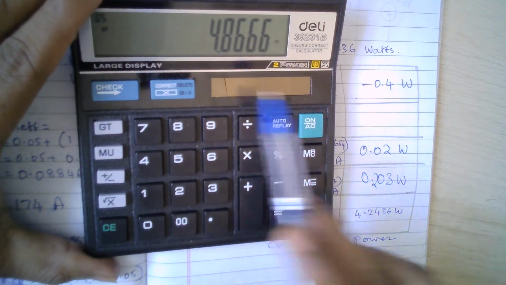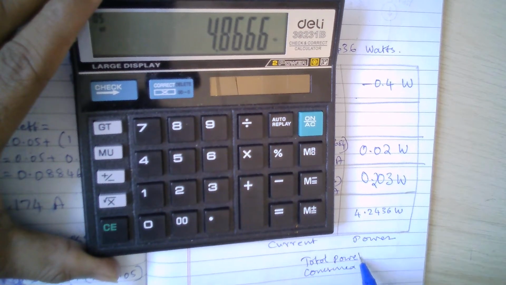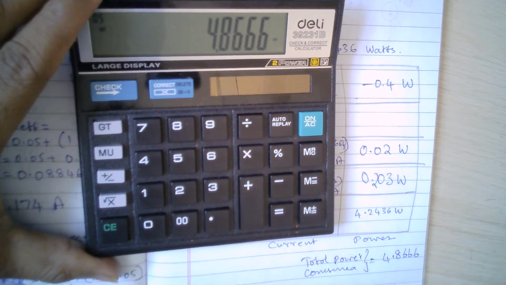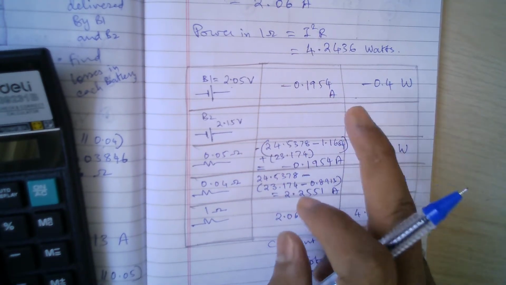I am getting the total power consumed as 4.8666.